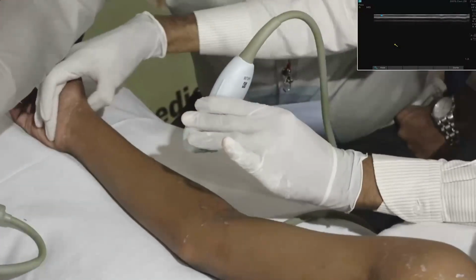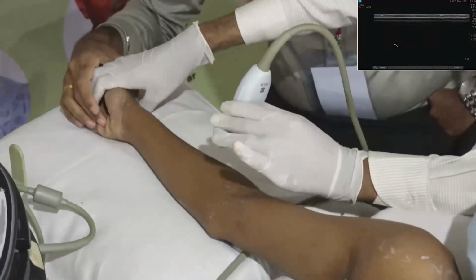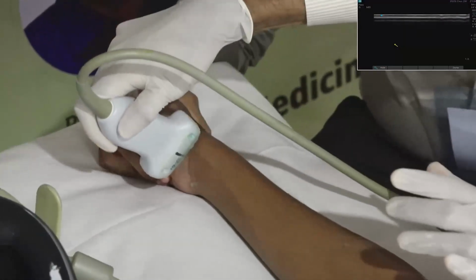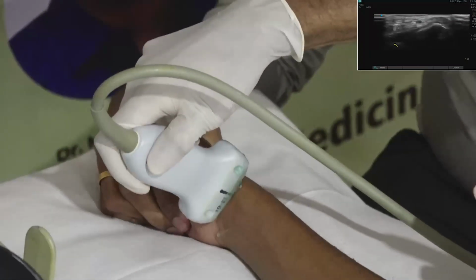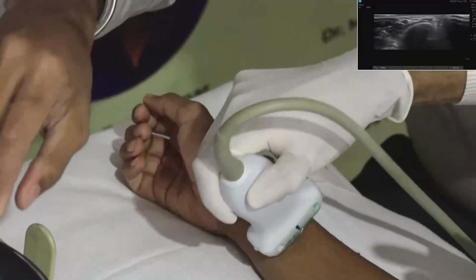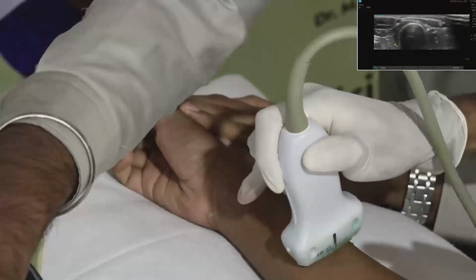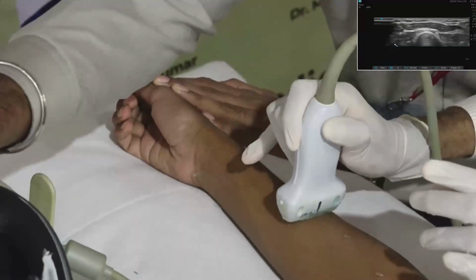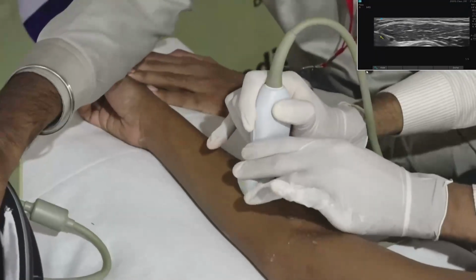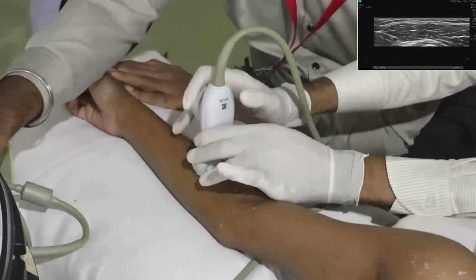Preferably, if you want to scan, I have some difficulty in scanning the brachioradialis muscle. You have to keep the forearm in the mid prone position. Now you have to look for the brachioradialis. Now you can see some hyperechoic component.